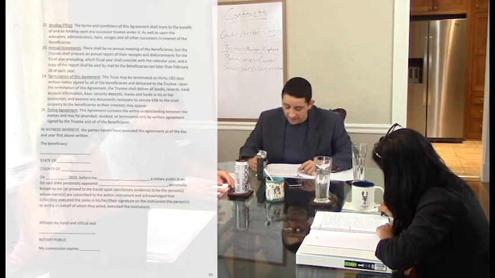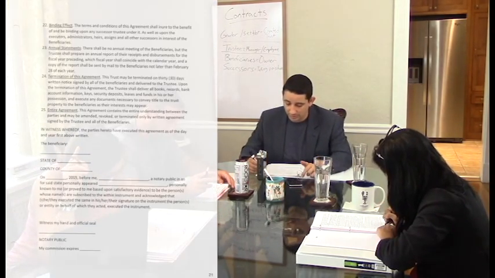Binding effect. The terms and conditions of this agreement shall inure to the benefit of and be binding upon any successors, trustee under it, as well as upon the executors, administrators, heirs, assignees, and other successors in interest of the beneficiary. Annual statements. There shall be no annual meeting of the beneficiaries, so there's no need to have annual meetings.